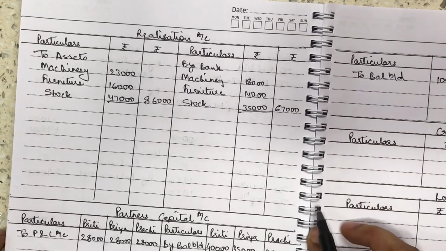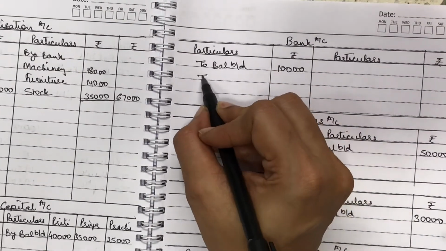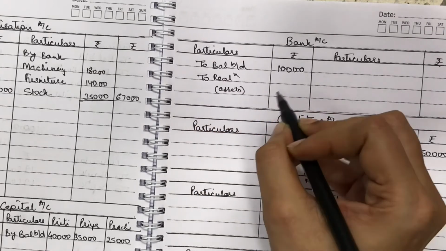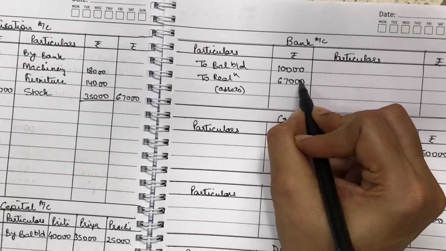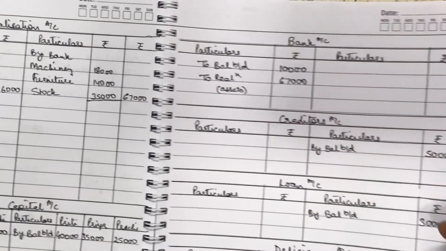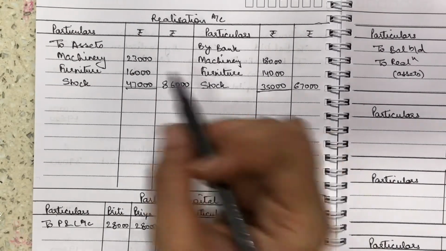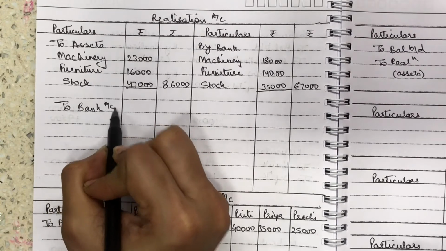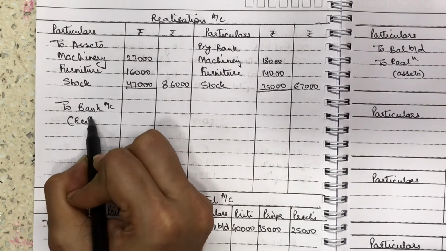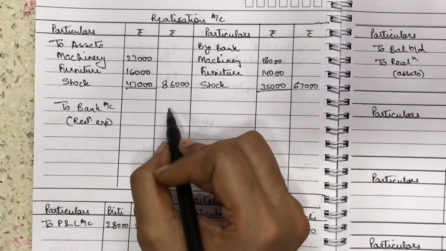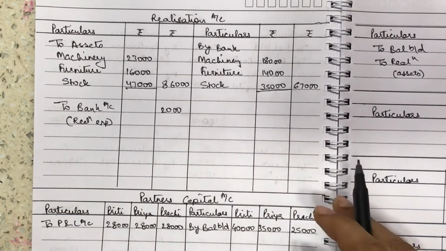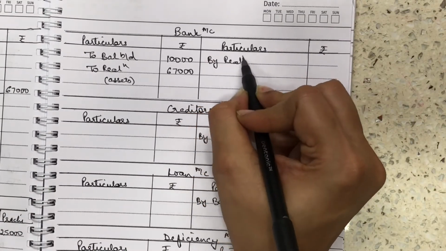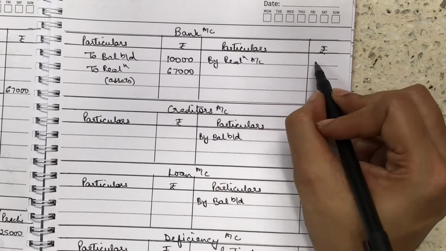What is the second effect? Bank account. To realization, assets is how much? 67,000. Now realization expenses amounted to 2,000. So you will write here to bank account realization expense is 2,000. Second effect, bank account by realization account 2,000.